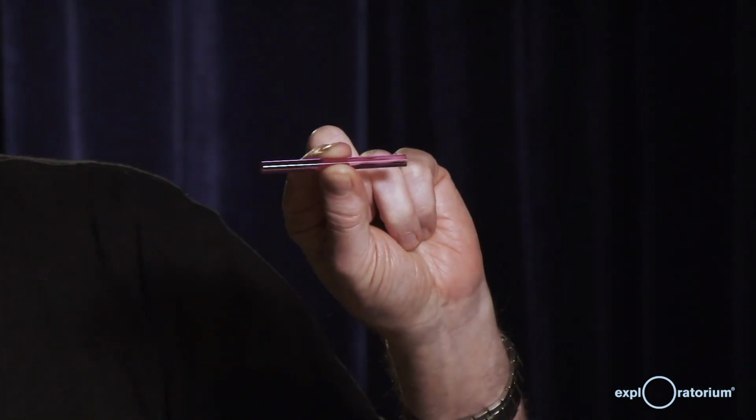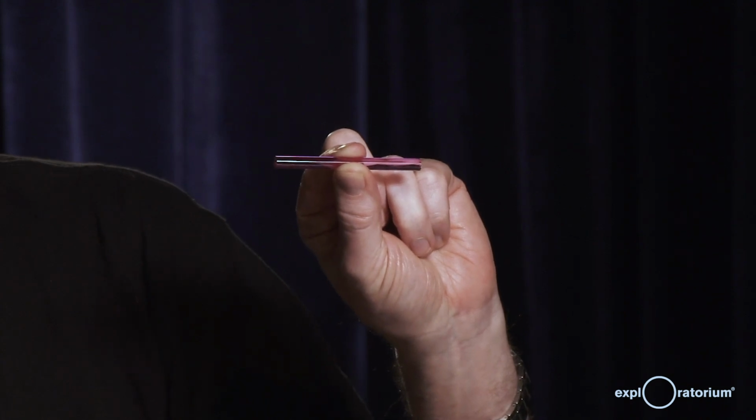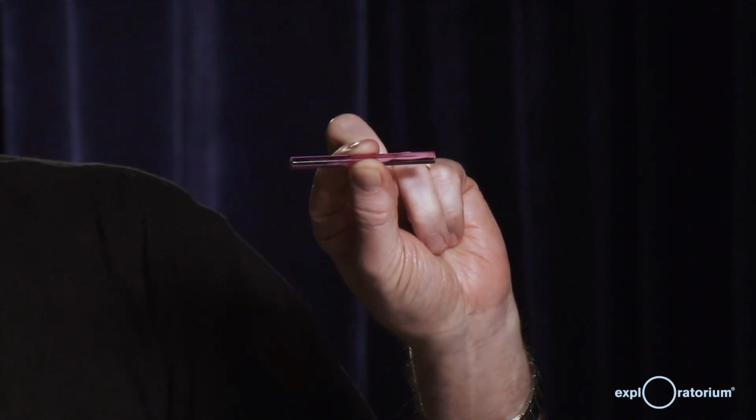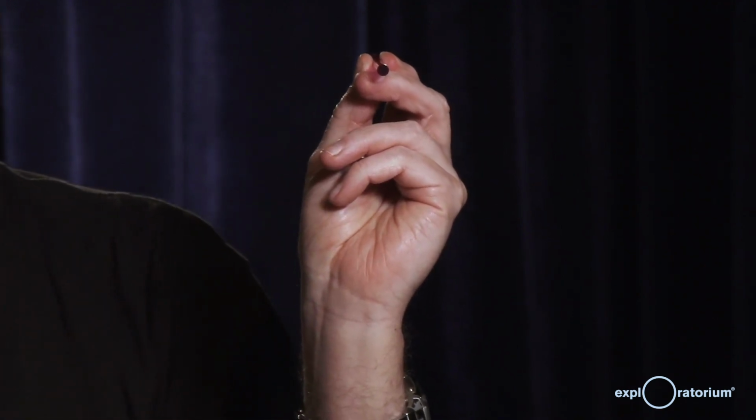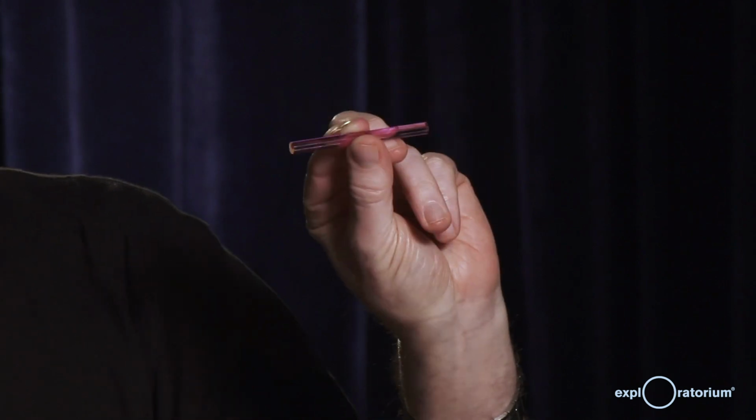Here is an actual ruby rod from a pulsed ruby laser. The mirrors are actually plated right onto the end of the rod itself. They're not external, so this is the entire laser amplifier right there. Ruby is actually aluminum oxide, which is normally clear, but there are impurity atoms in here of chromium. And it's chromium that makes ruby red. And they are the atoms that glow when hit by the external light.